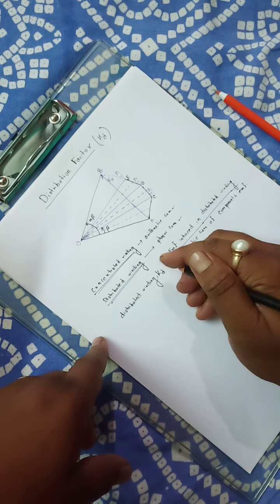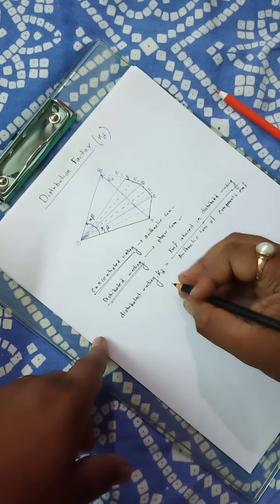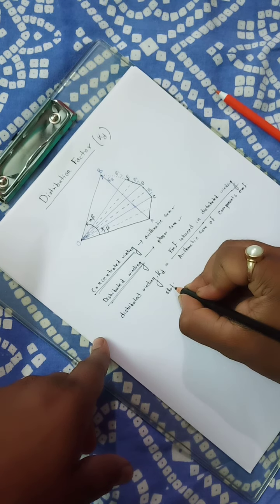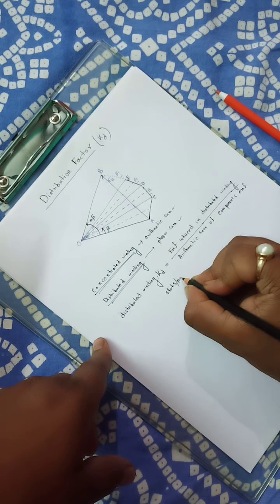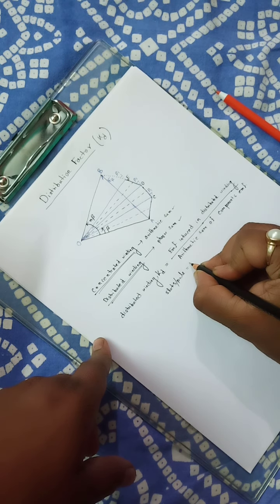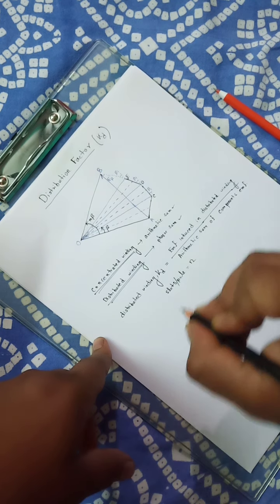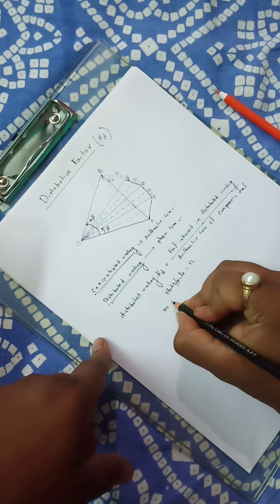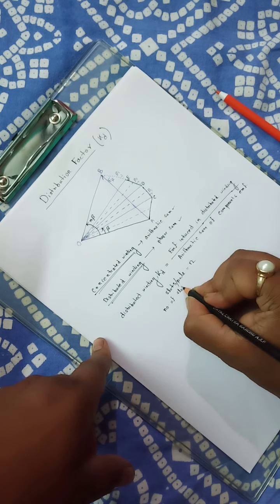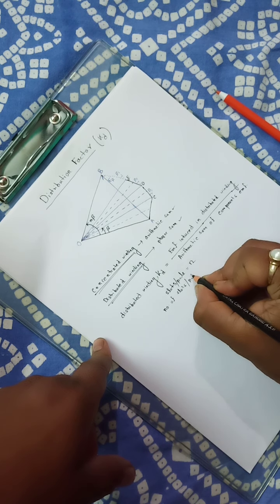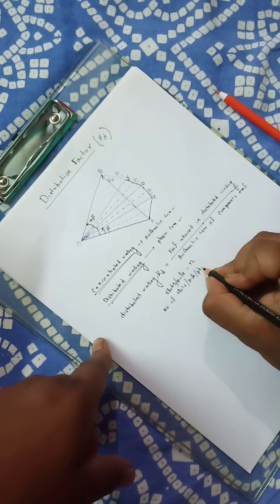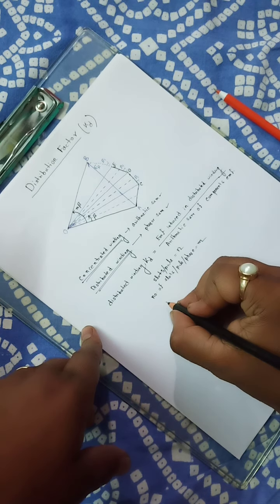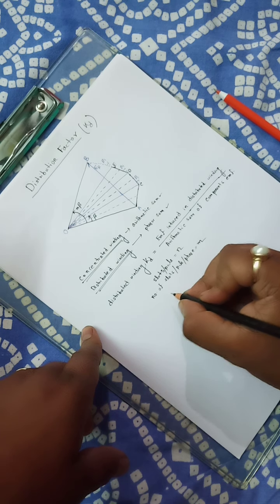Let us consider the number of slots per pole as n, and the number of slots per pole per phase as m. Now we are going to consider the EMF generation.